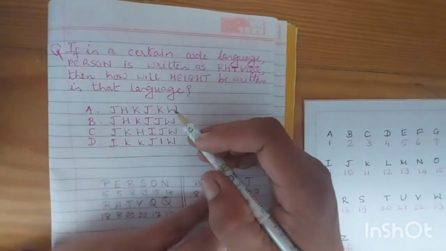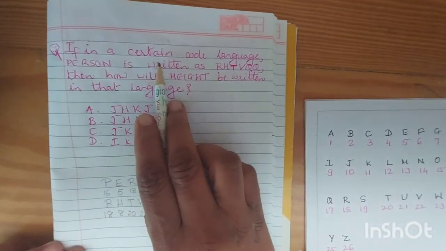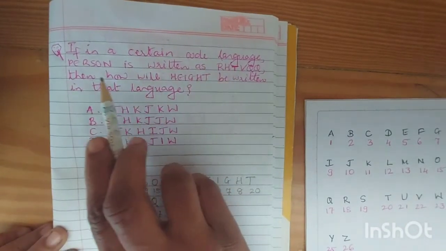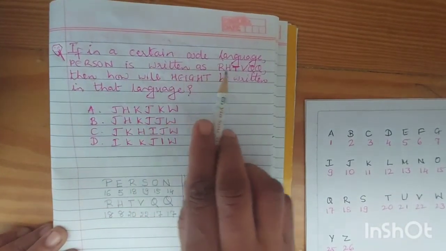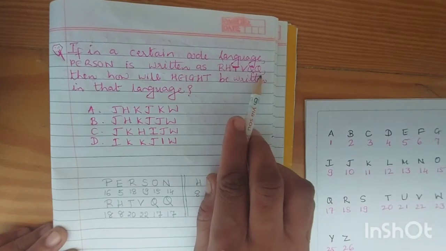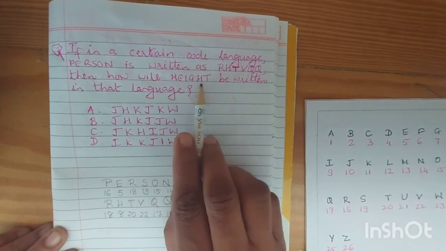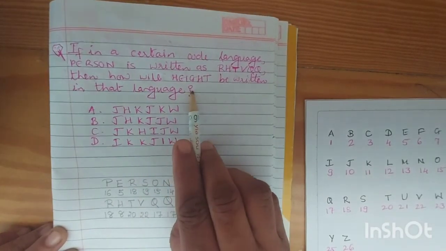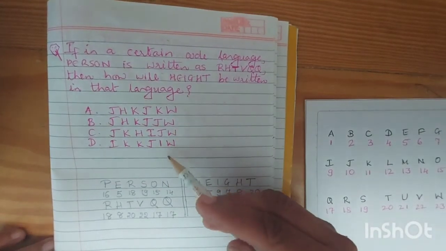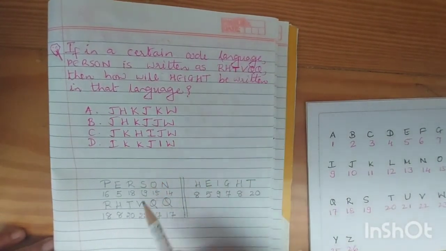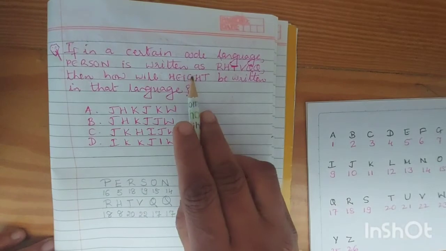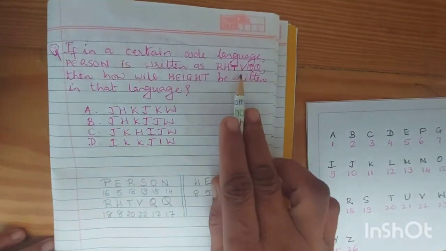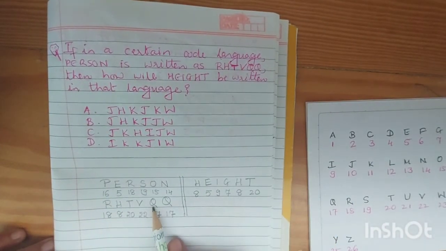Let's discuss this question. If in a certain code language, person is written as RHTVQQ, then how will height be written in that language? And the options are given over here. Now what I have done is, here I have written person and the language in which it is written here.